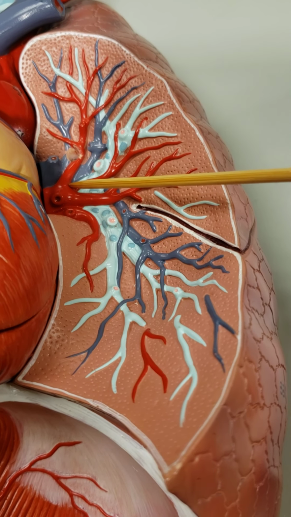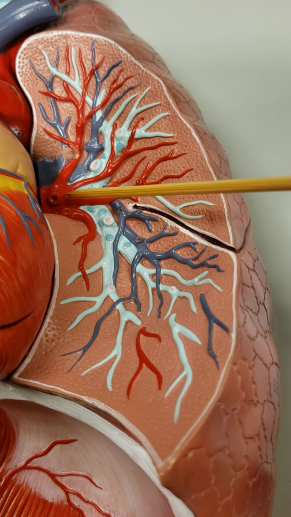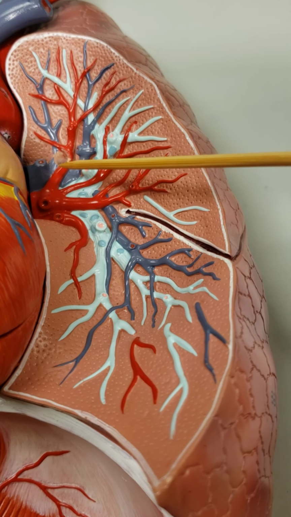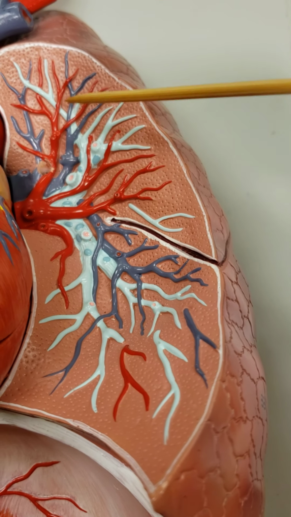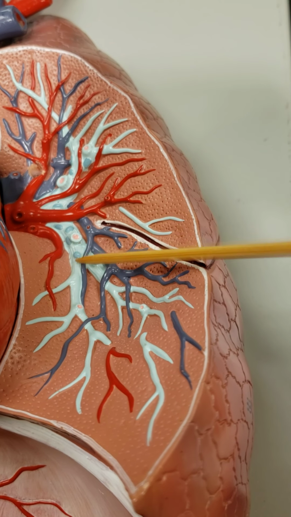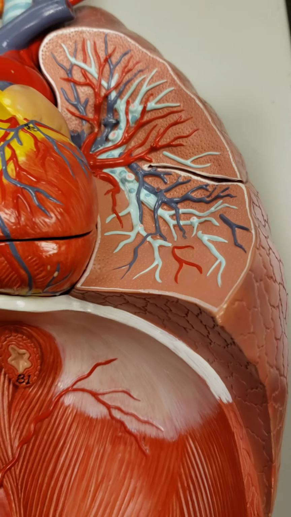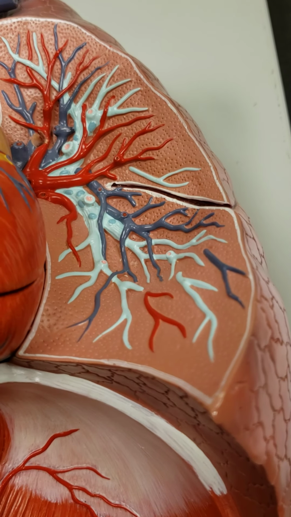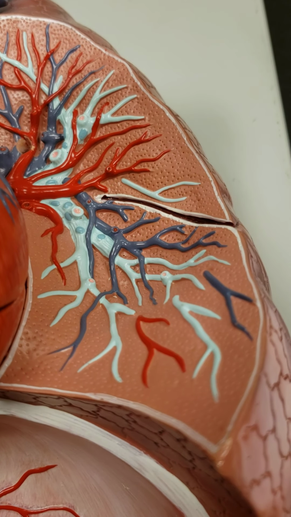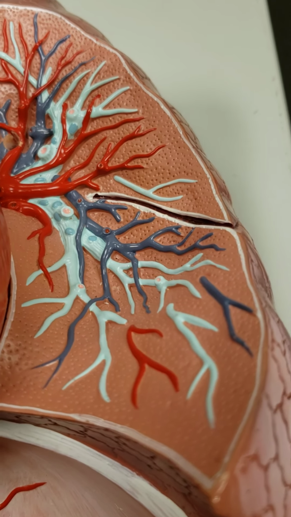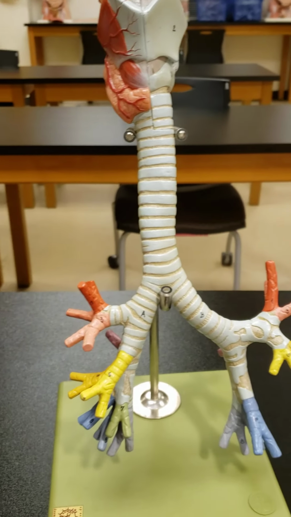Remember that for your pulmonary circuit, the colors are switched, so the veins are red and the arteries are blue. And this light blue tube stuff here, these are your bronchial tubes, because that's all your respiratory system. This is better seen on your branching model of branched bronchioles, which is this one.